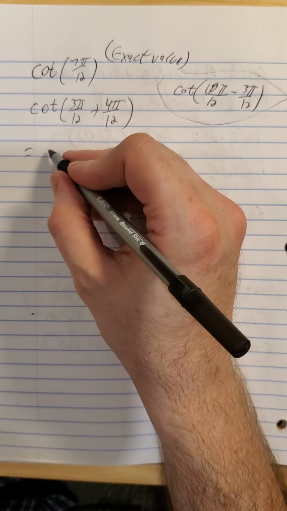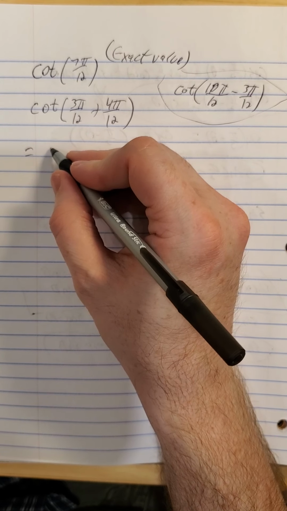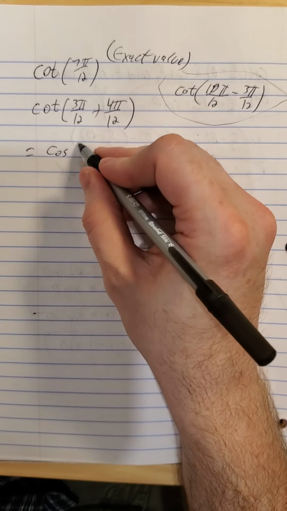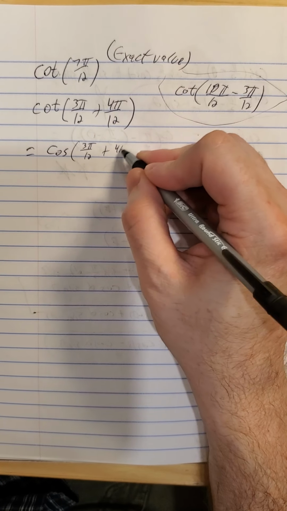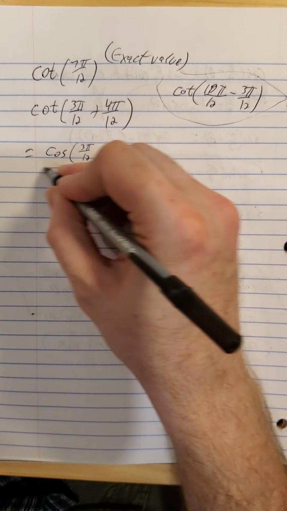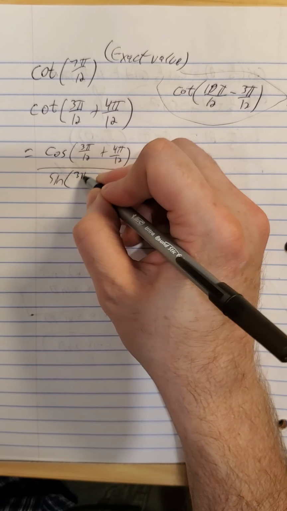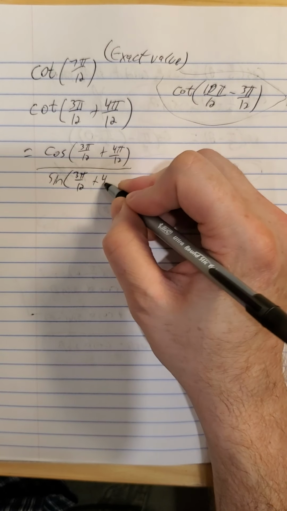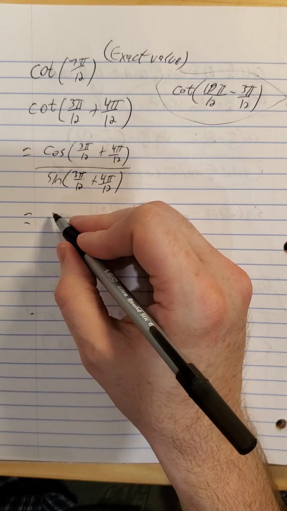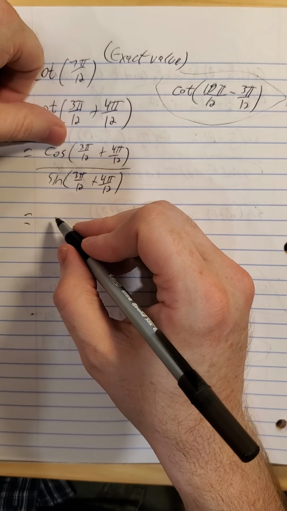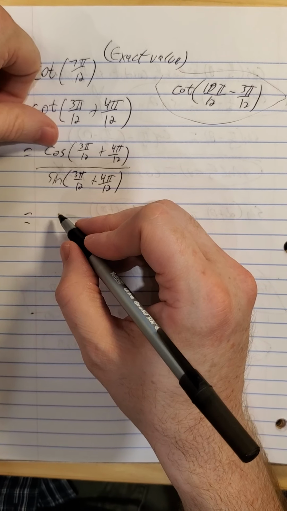So cotangent, remember, is cosine over sine. So we have cosine of 3 pi over 12 plus 4 pi over 12 over sine of 3 pi over 12 plus 4 pi over 12. So now we have the cosine of a sum.